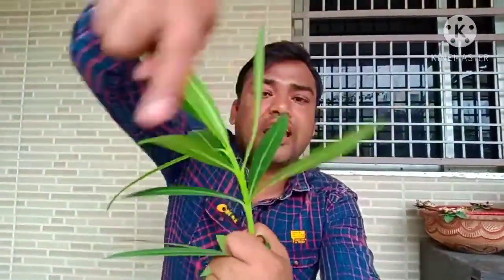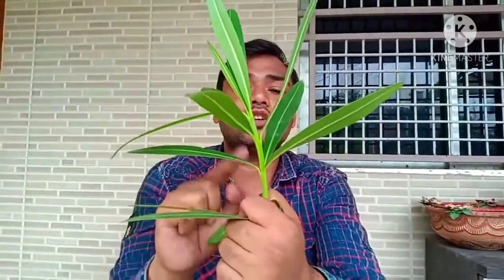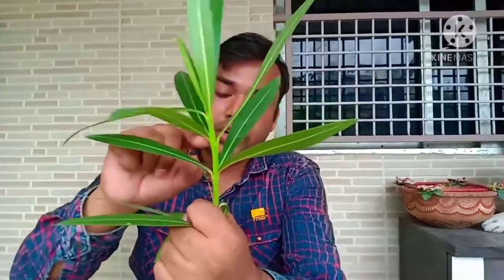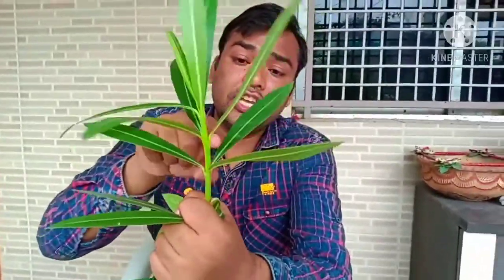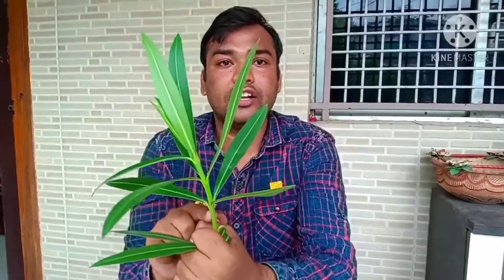That's why this type of phyllotaxy is called whorl phyllotaxy. In the whorl phyllotaxy, from a single node more than 2 leaves arise, arranged in a circular manner.